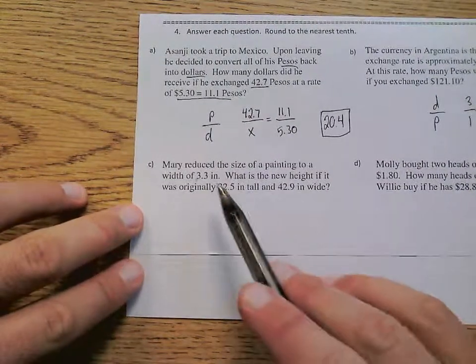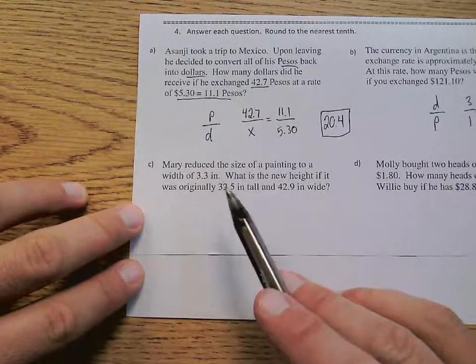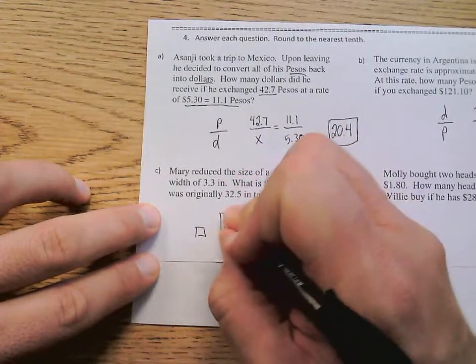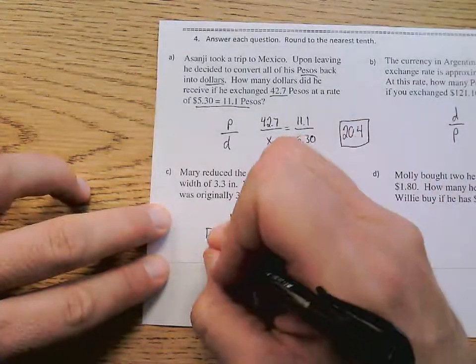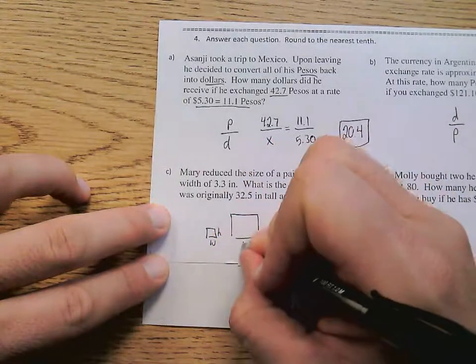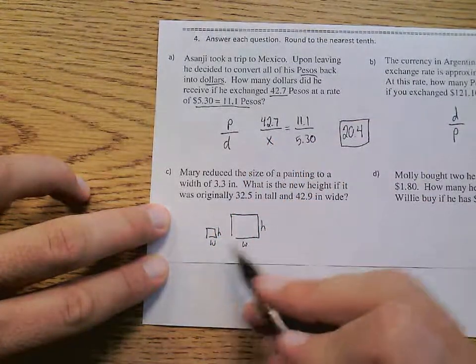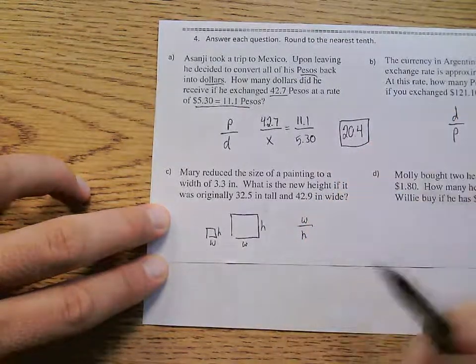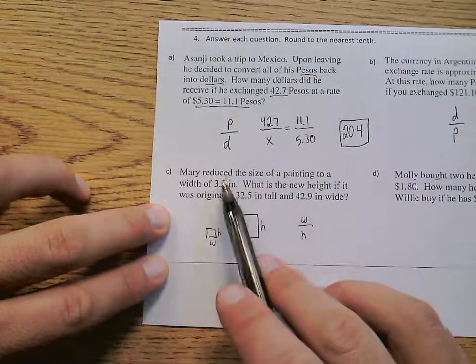Mary reduced the size of her painting. So this is one that most folks were screwing up on. Basically, it's a little painting compared to a big painting. You have your width, then you have your height. There's my two things being compared here. So I'm going to say width over height. Okay, so reduce the painting to a width.